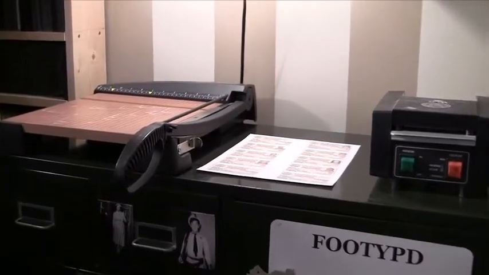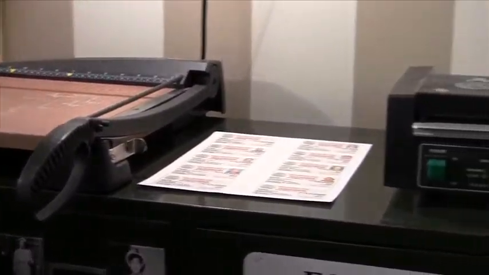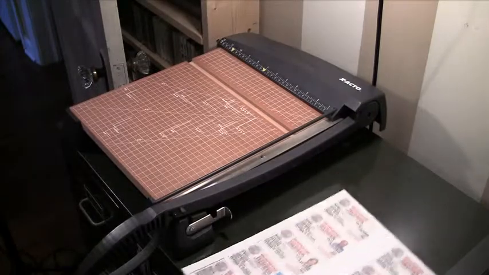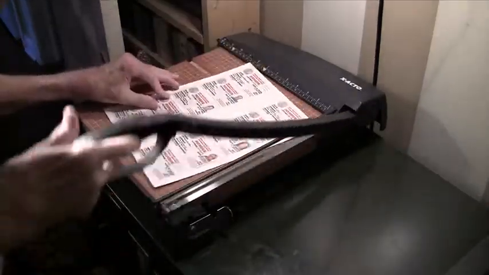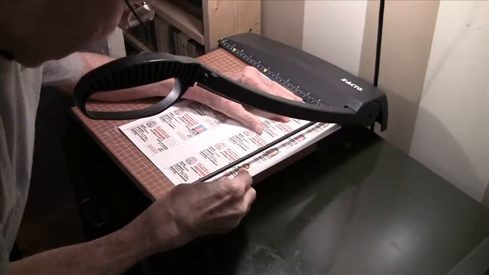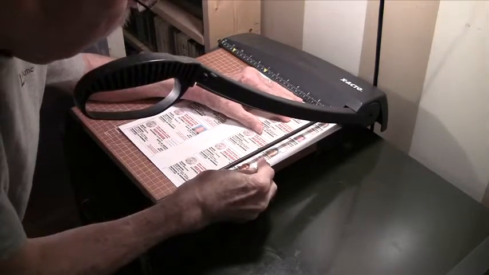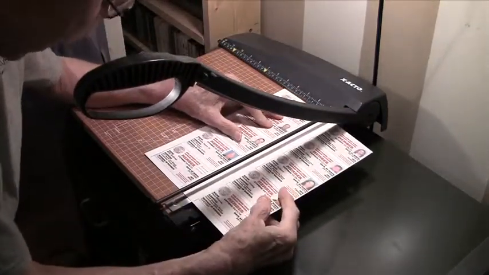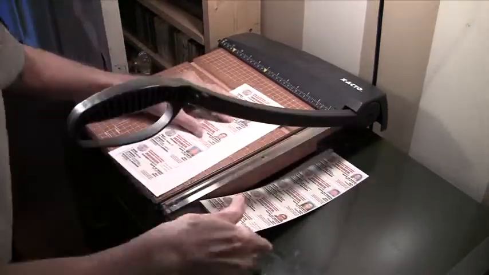The next step is to use the cutting board and the laminator to finish the ID cards up. So what we're going to do is we have the lines that the ID cards were placed inside. We line them up very carefully on the paper cutter. Cut down the side of the ID cards. First, we have 2 rows, 5 in each row.